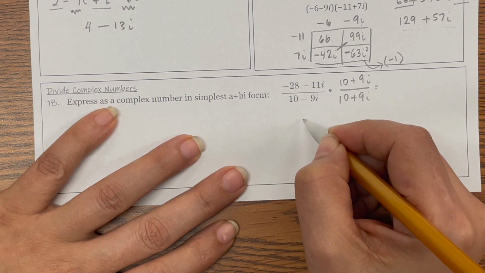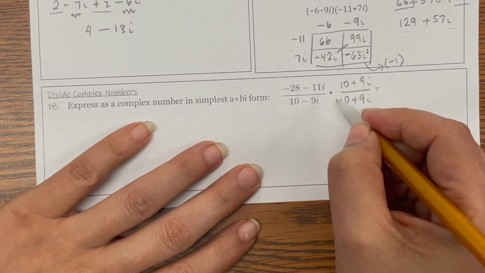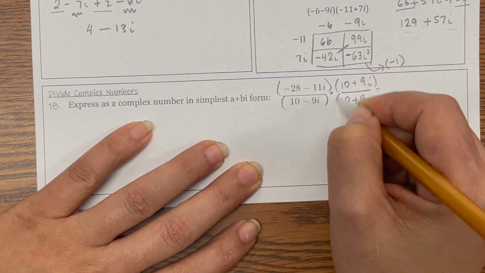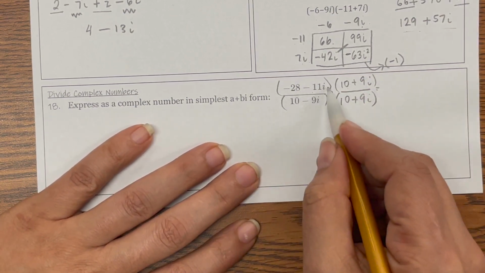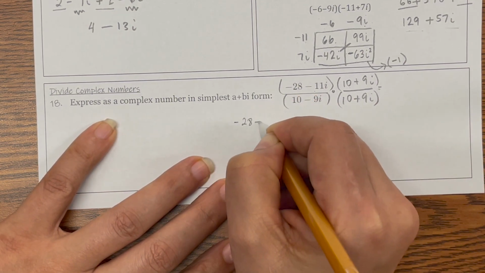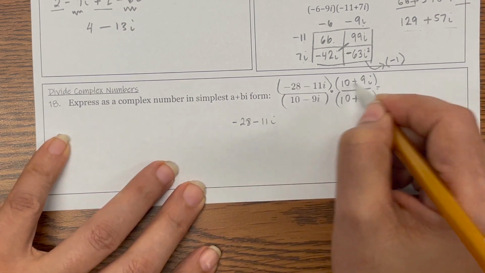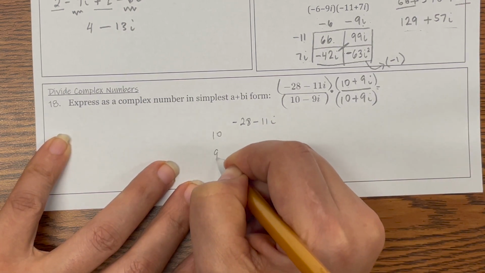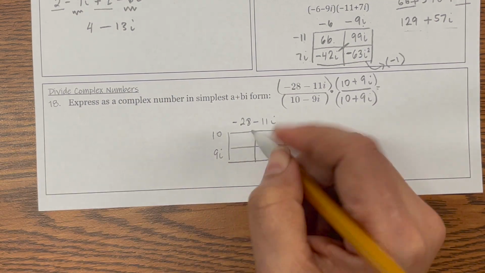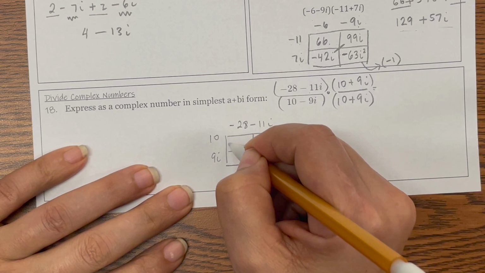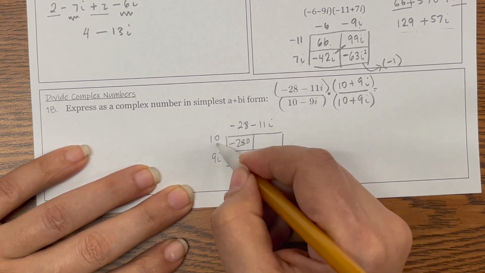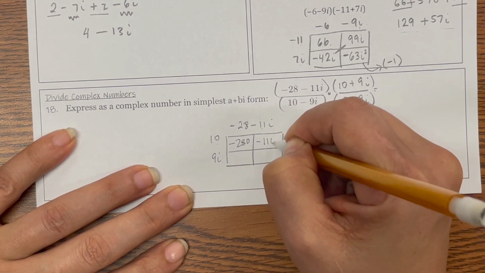So I have this times this, and this times this. Okay, so the top multiply together and the bottom multiply together. So on the top, I have negative 28 minus 11i. On the side, I have 10 plus 9i. All right, and I'm just going to multiply those out. So this will be negative 280. This times this will be negative 110i.